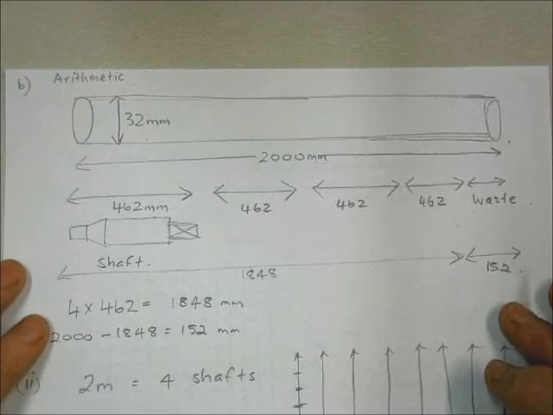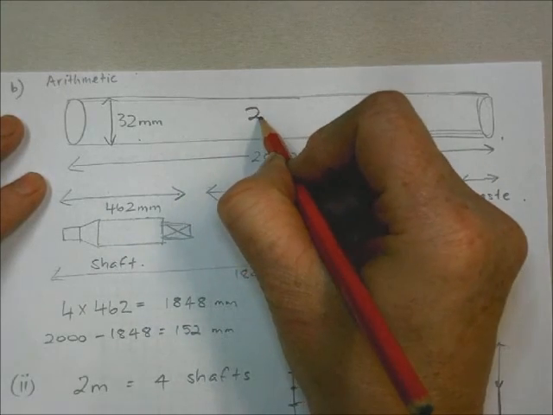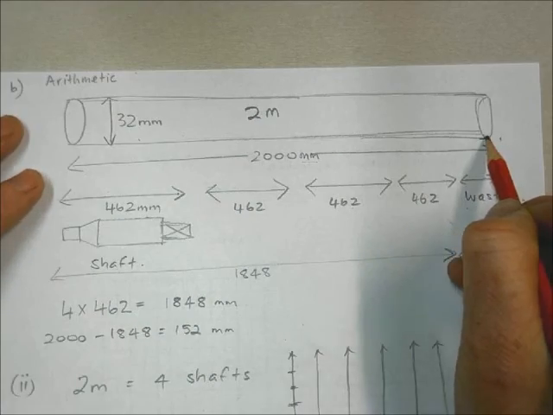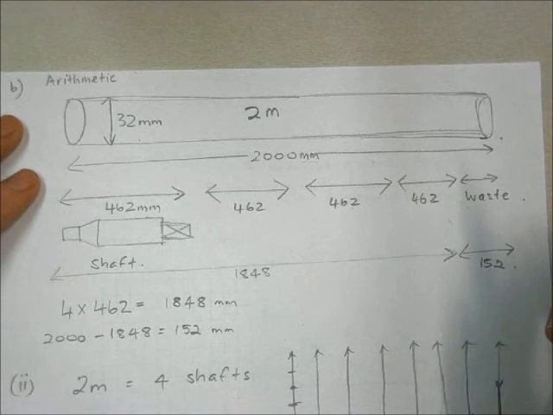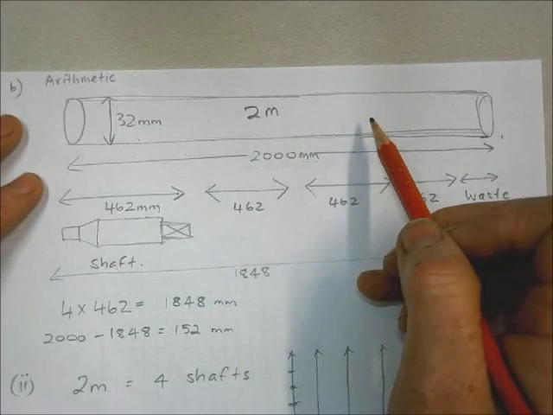Okay, so let's go back to this problem. Now, we've been told we've got a 2 meter long metal rod to make our shafts out of, and we have to convert 2 meters into millimeters.